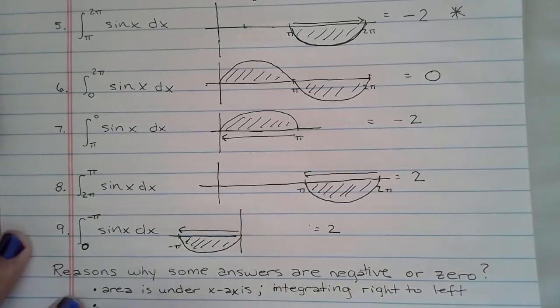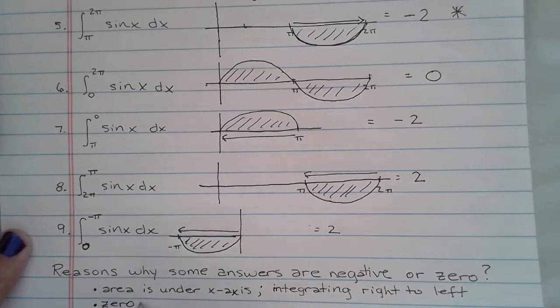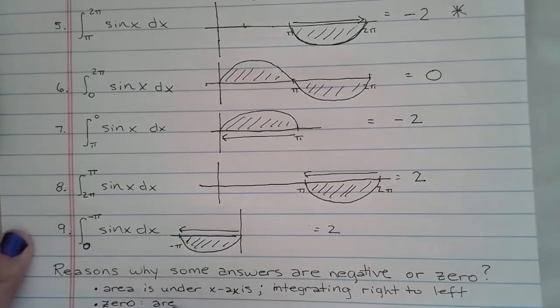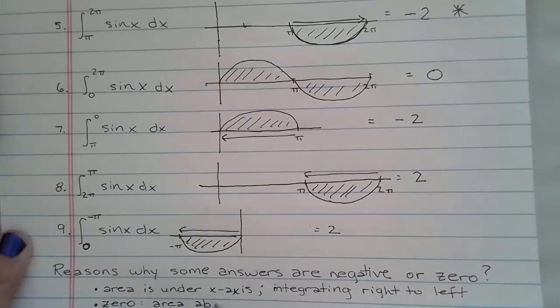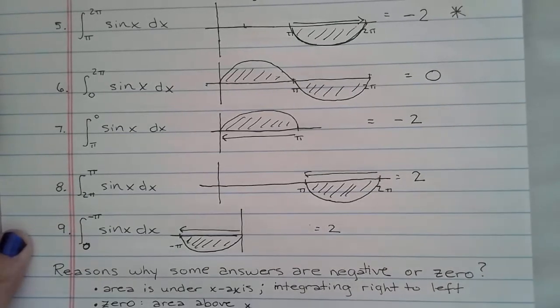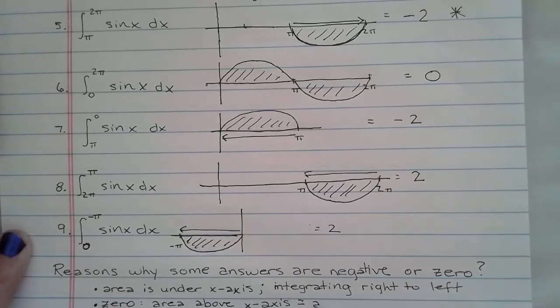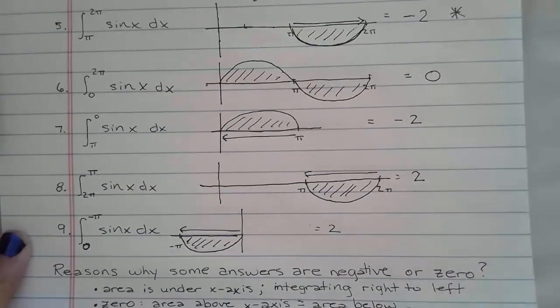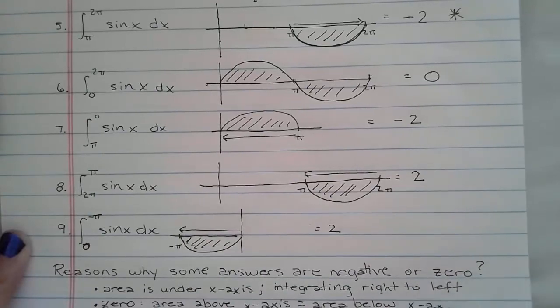And we're going to get a 0 answer when the area above the x-axis is the same as the area below. They really do just cancel each other out.